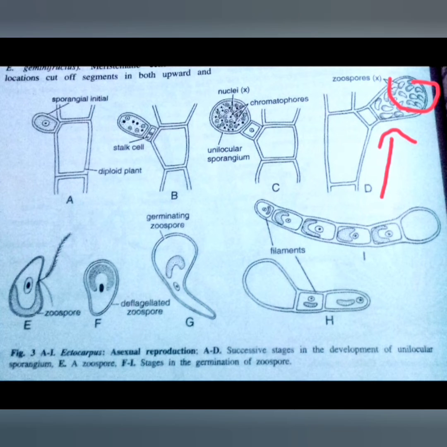After that, they are released and swim off individually. When they are released into the outside environment, they swim off individually, and they seldom remain motile for more than 30 minutes.